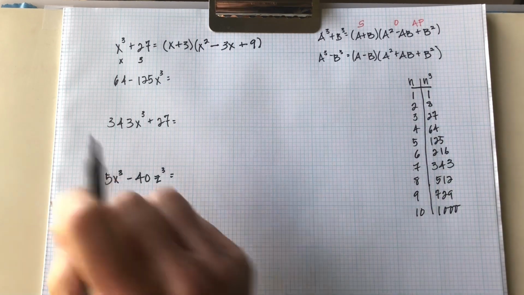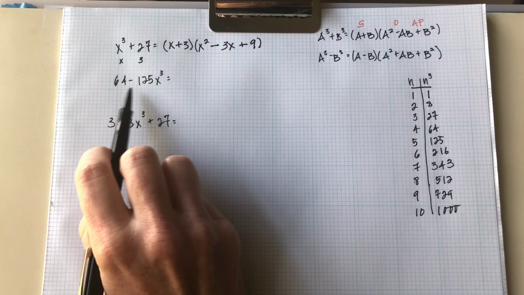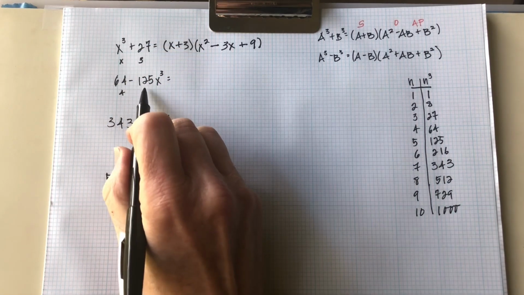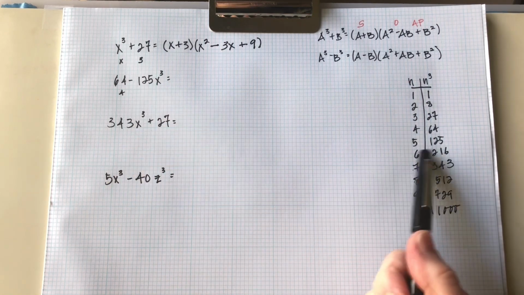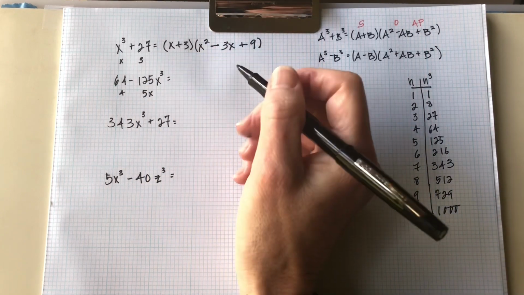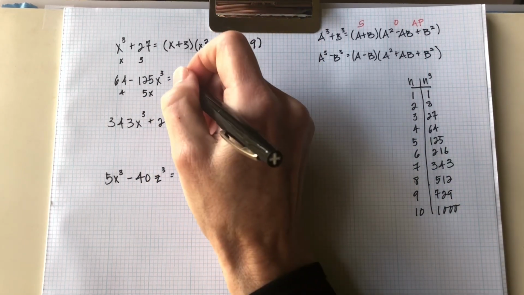So, all right, let's look at this next problem, difference of cubes. So the cube root of 64 is 4. And then the cube root of 125 is 5, and then we've got an x cubed. So the cube root of all that is going to be 5x. All right, so we set up our parentheses.